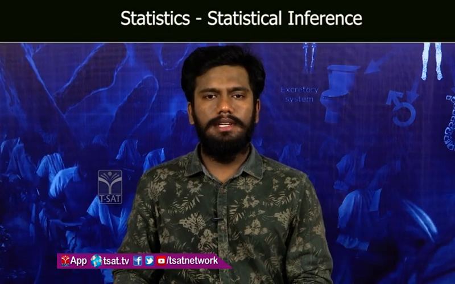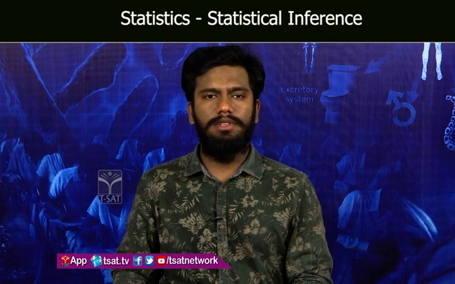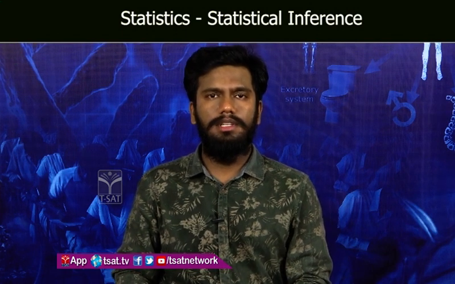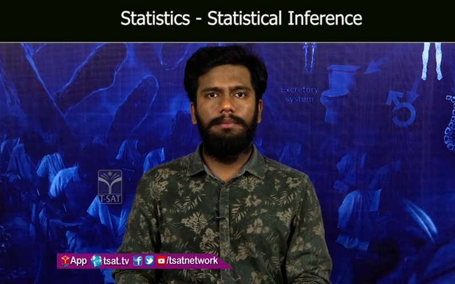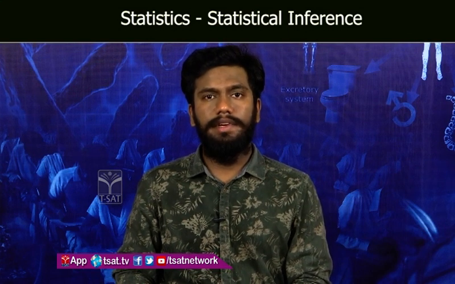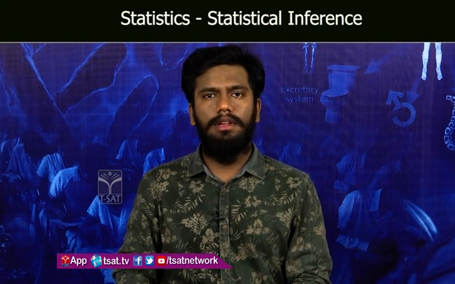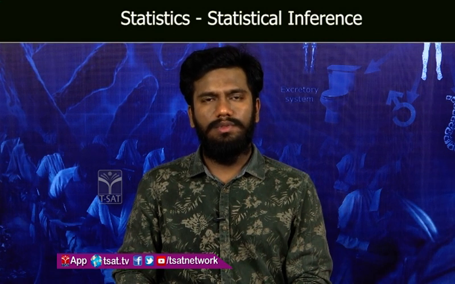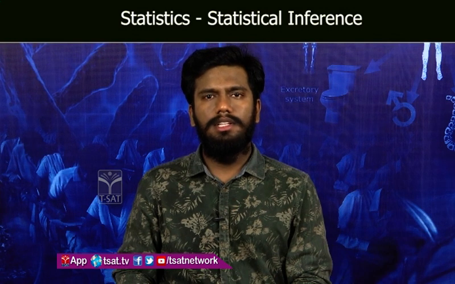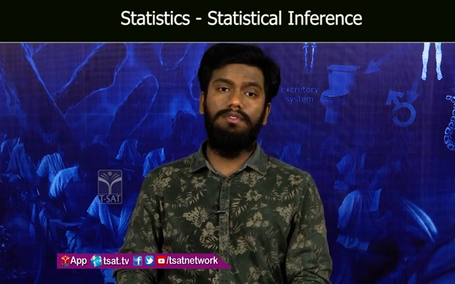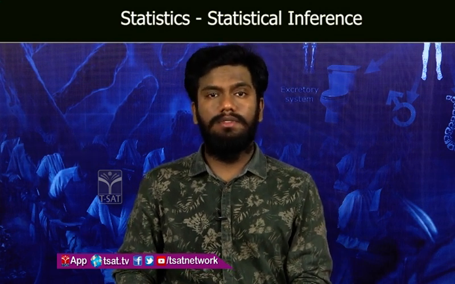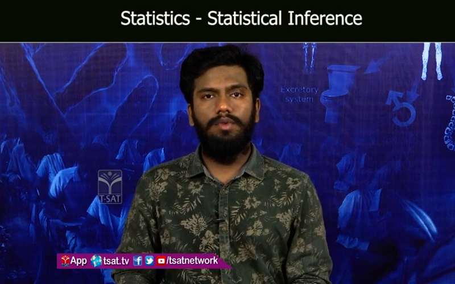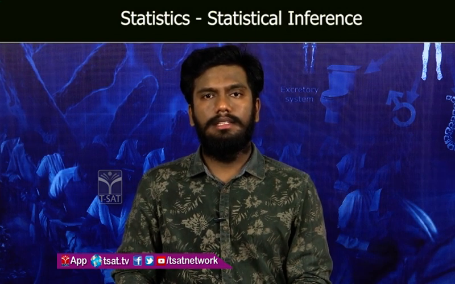So in this class we have discussed the testing of hypothesis and the steps involved in it, and we have started the large sample test. When our sample size n is greater than 30, we go for the large sample test. When n is less than 30, we go for the small sample test. In the large sample test we have seen the test for significance of the mean, as well as the test for significance of the difference of means. The remaining tests we will see in the next class. Thank you.